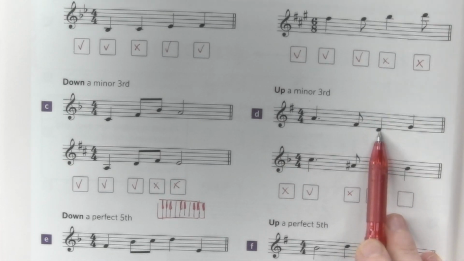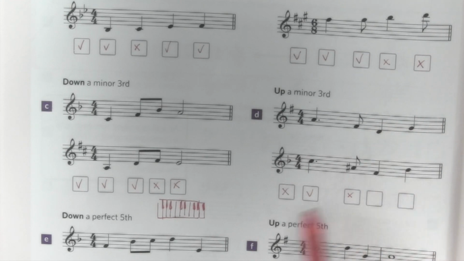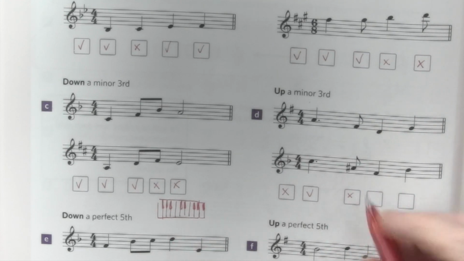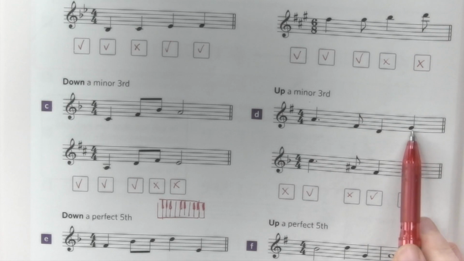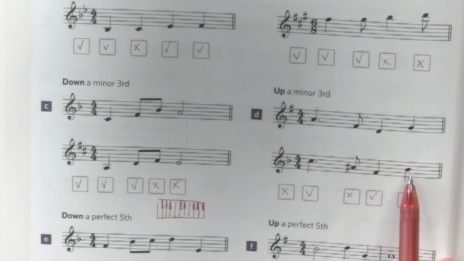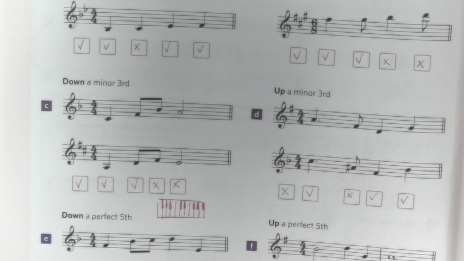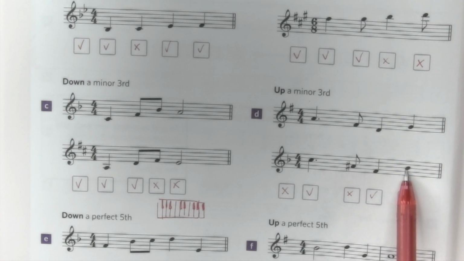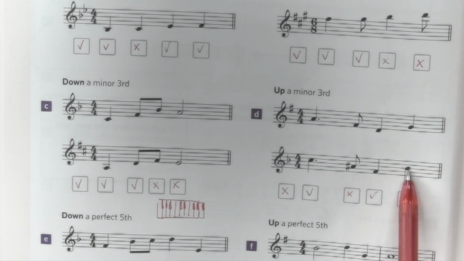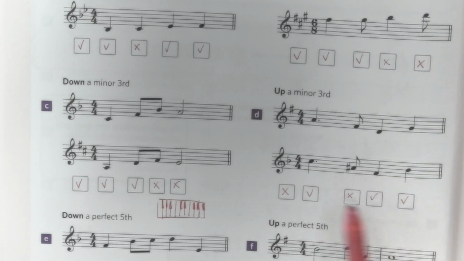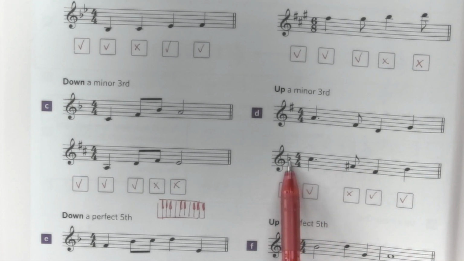Re, D, 3 semitones higher is F, okay? So, correct. Sol, 3 semitones higher is B flat, and this is flat. So, correct. Now, I said, watch out. Call the notes as they are with the accidentals that they have. Otherwise, you're going to state that this note is incorrect, whereas it is correct because it's B flat.